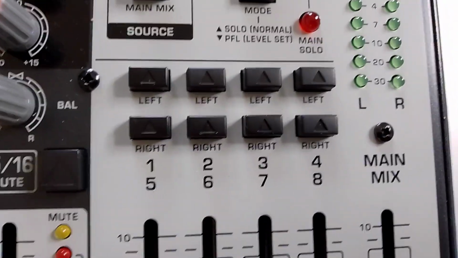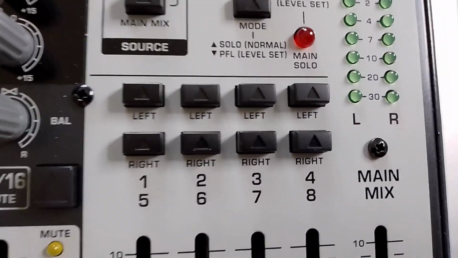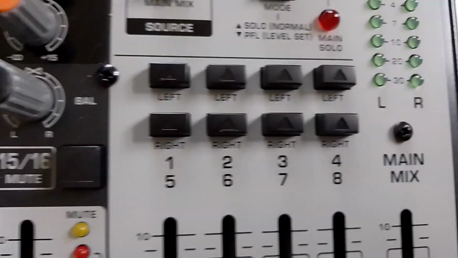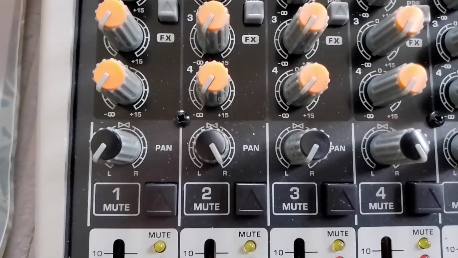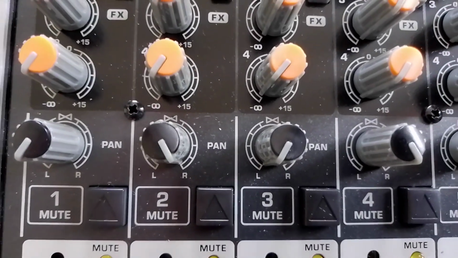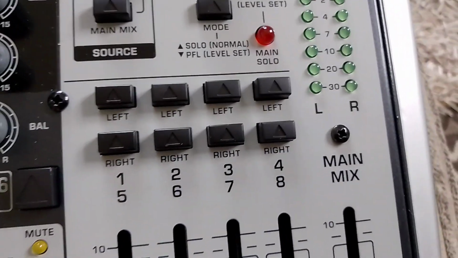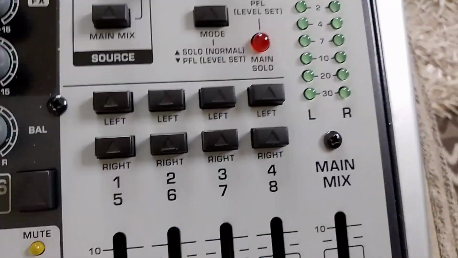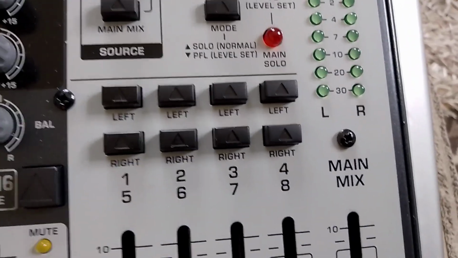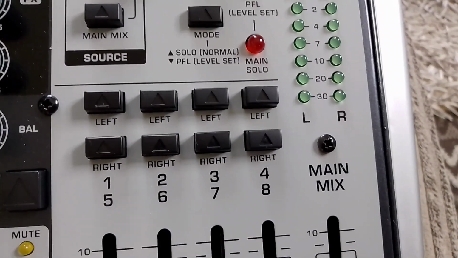So anything that you want to send into channel 2 or 6, again you have to make sure that both buttons left and right are depressed, and in that case you have to make sure that any channels that you send to that subgroup are panned hard right. Okay, and then with sub 3 and 7, again make sure that your left and right buttons are pushed down, and any channels that you send to that subgroup, you have to make sure that those channels are panned hard left.